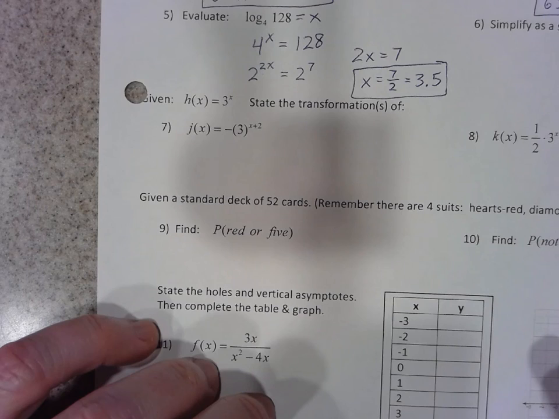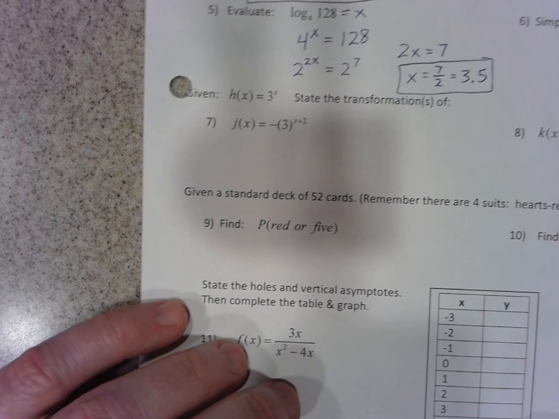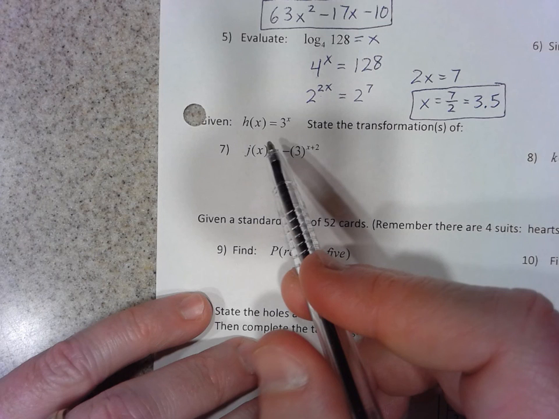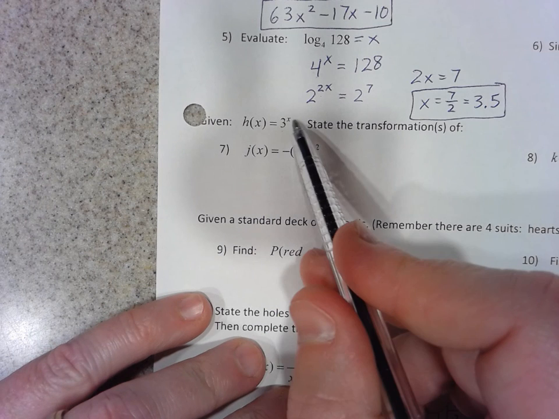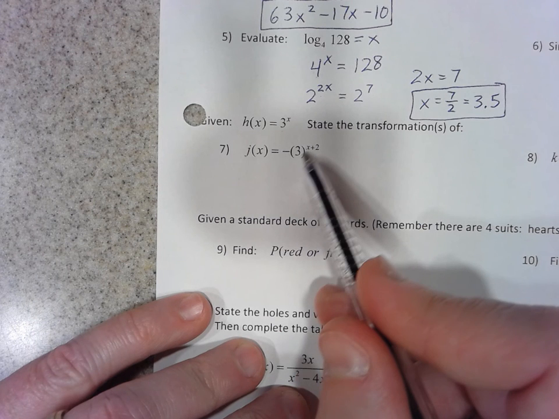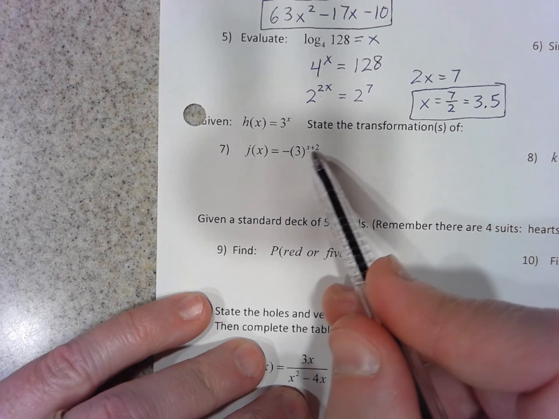Okay. Number 7, state the transformations. So there's two things that changed from our original 3 to the x function. 3 to the x, there's a plus 2 in the exponent and there's a negative in front of it.